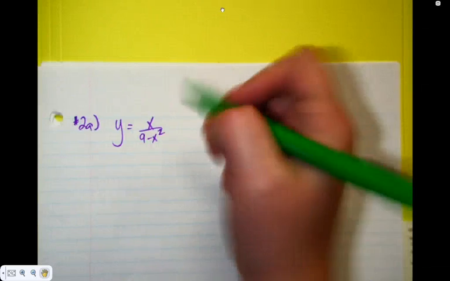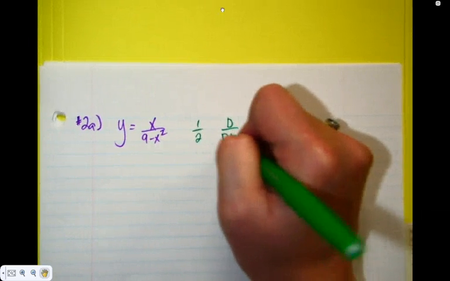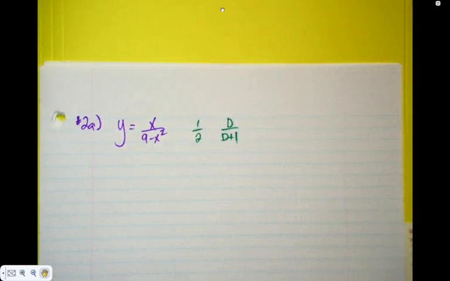What your gut is going to want to do here is factor, but that's for vertical asymptotes, and that's not what we're finding in these. We're finding oblique or horizontal. So we do what's called analyze the degree. What's the degree on the top? What's the highest exponent on the top function? What's the highest exponent on the bottom? So we call this degree over degree plus 1.